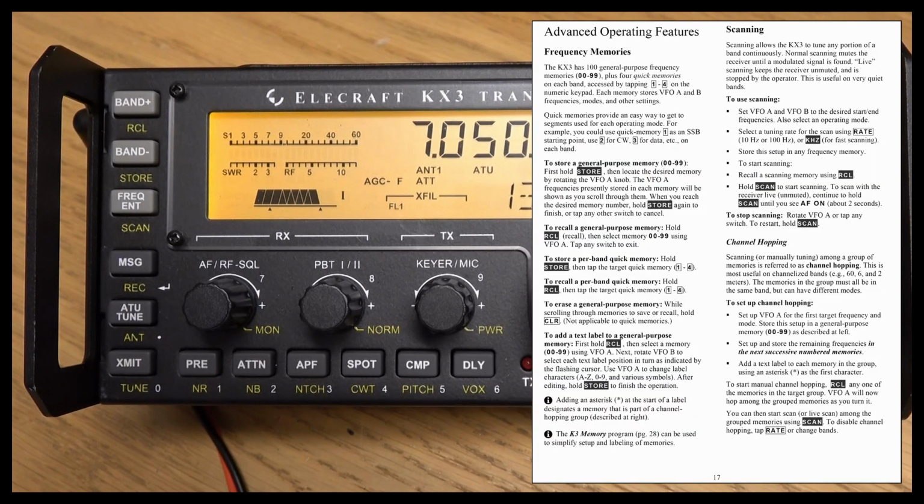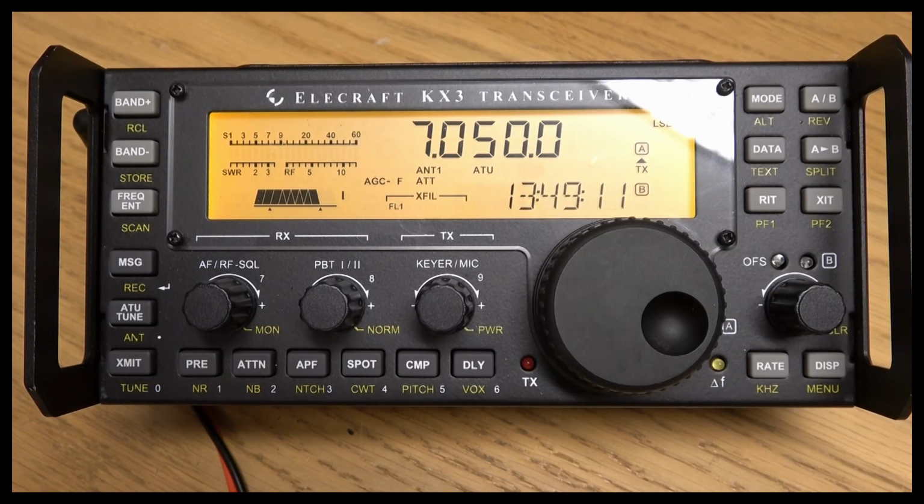The KX3 has 100 standard channels stored in a memory bank where the channel numbers are 00 till 99. In the manual, these are called general purpose memories.